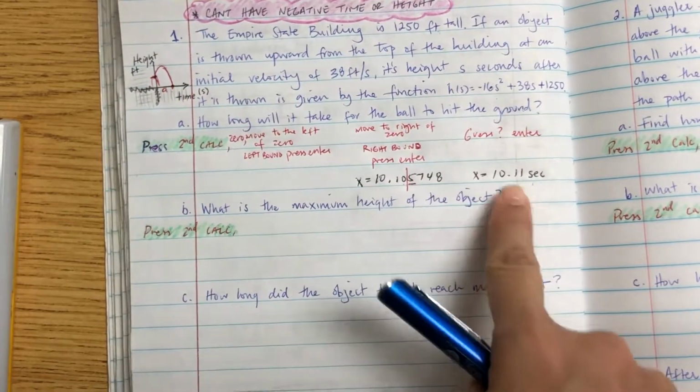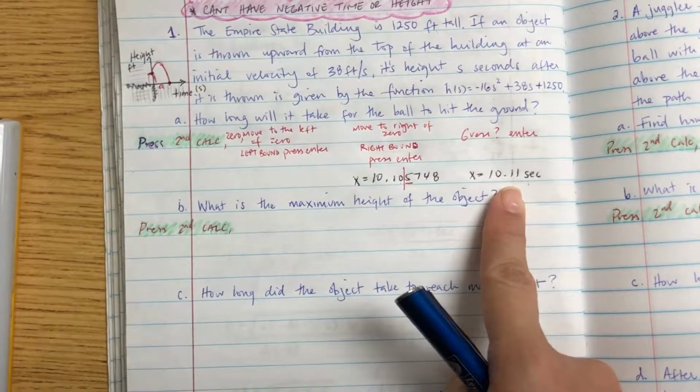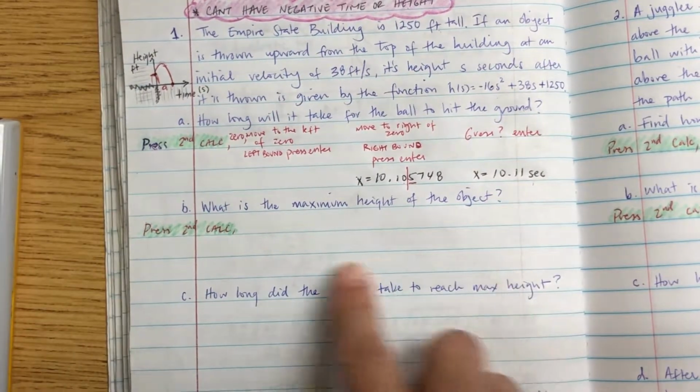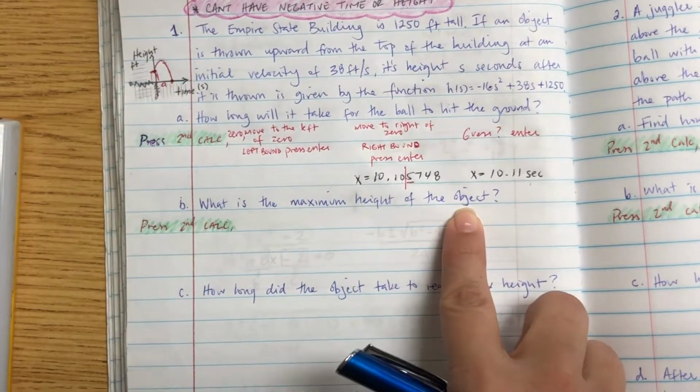So how long does it take for it to hit the ground? 10.11 seconds. So the biggest thing that you need to worry about is your whole window. What is the maximum height of the object? So now let's think about what that's asking.